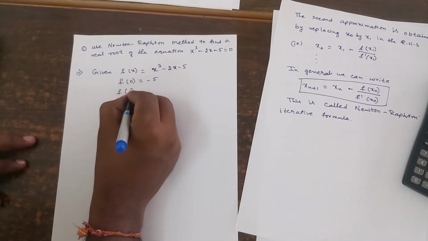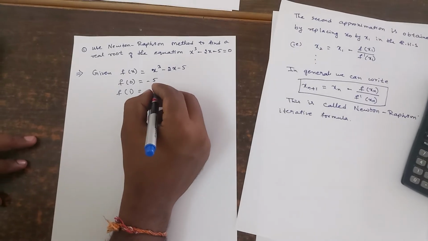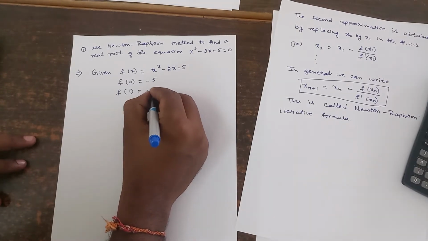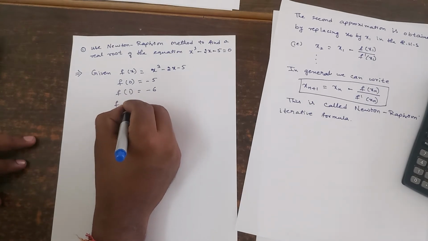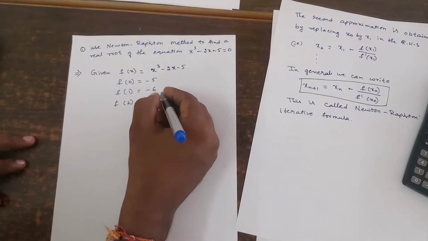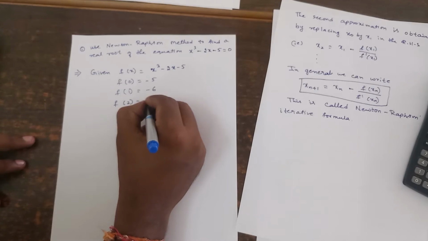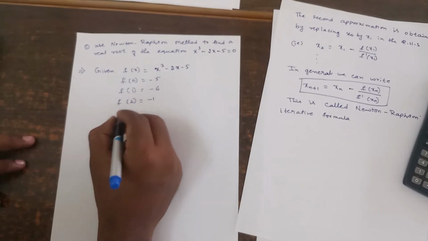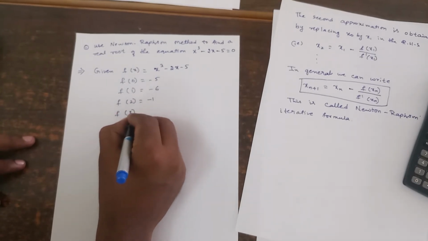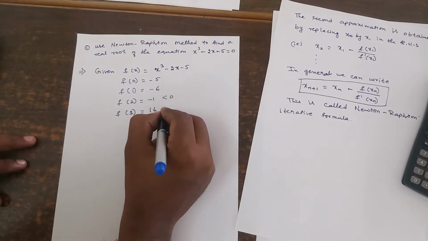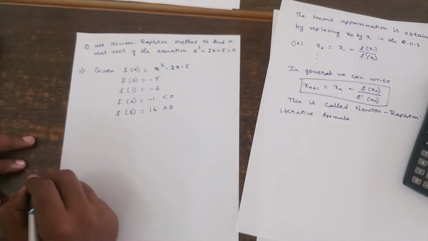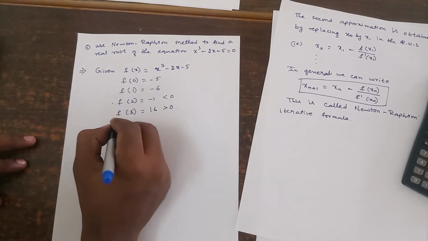If we put x equals 1, you will get minus 6, also less than 0. If you put x equals 2, you will get minus 1, again less than 0. If you put x equals 3, you will get 16, which is greater than 0. So these two are the roots.